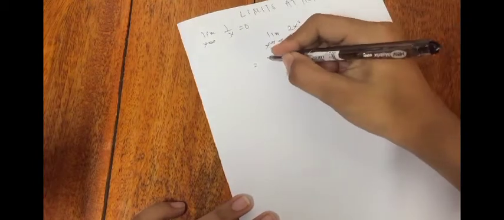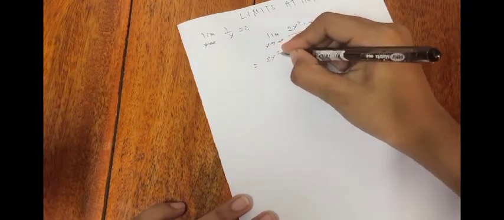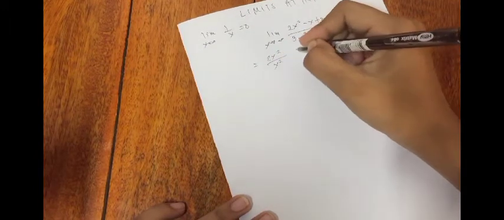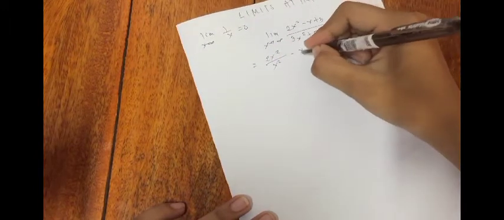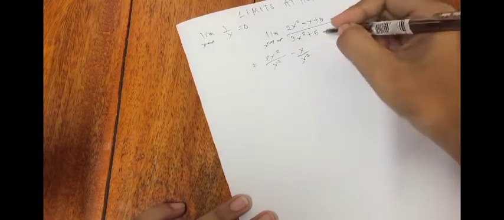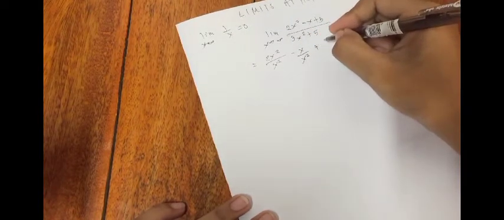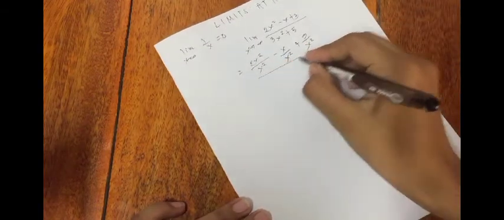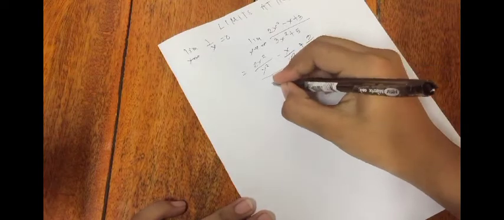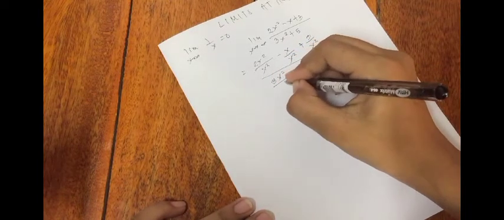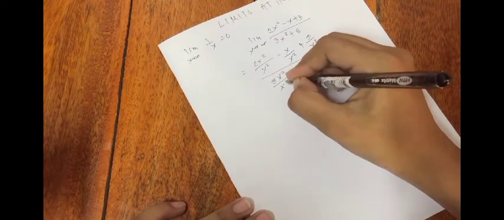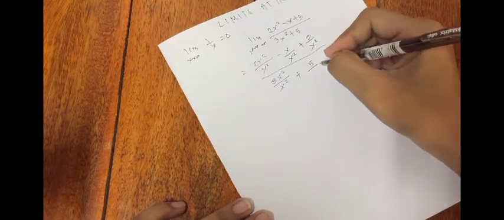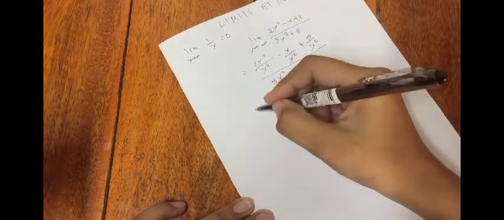So, 2x squared all over x squared minus x over x squared plus 3 over x squared all over 3x squared over x squared plus 5 over x squared.